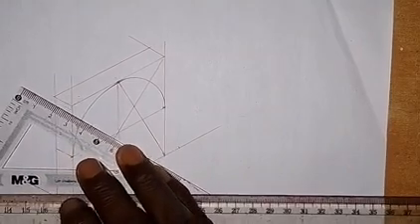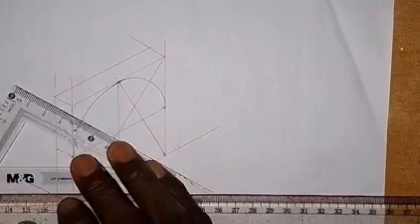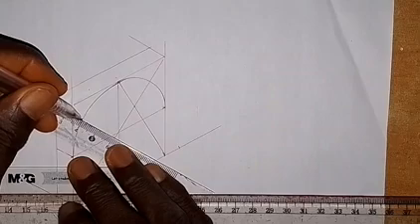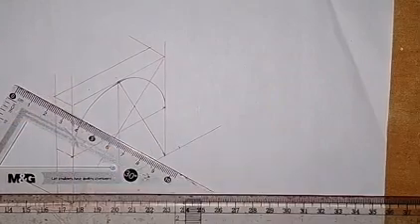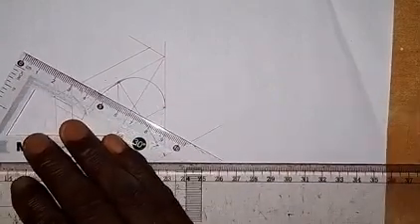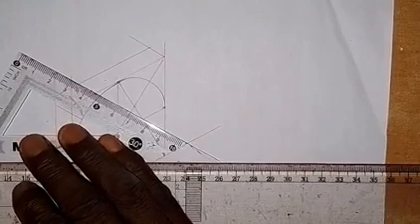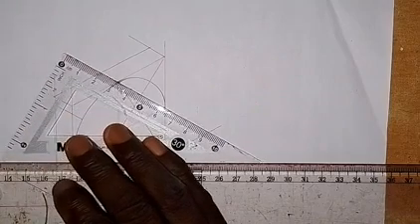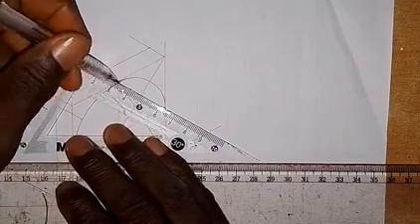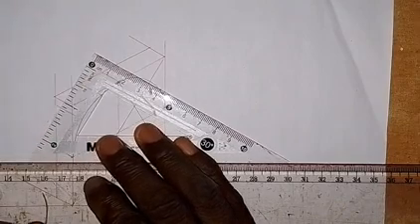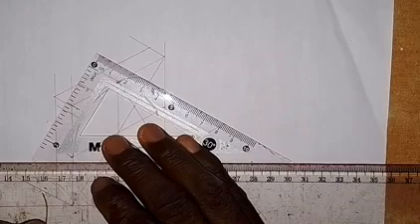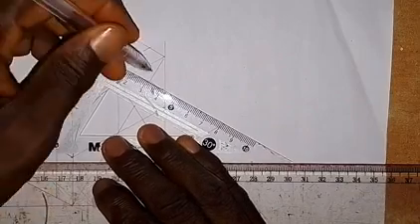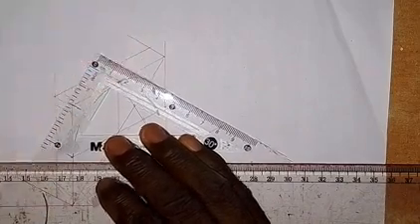Just come up here a little bit and draw a line to this side, and then we come up to this point, move a little bit away, and draw a line from here to this side, coming to this point here. Just draw a line to touch this one, and then you come to this point here on this line. Draw a line from this point to this side.